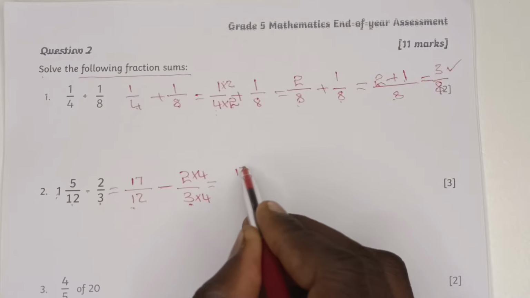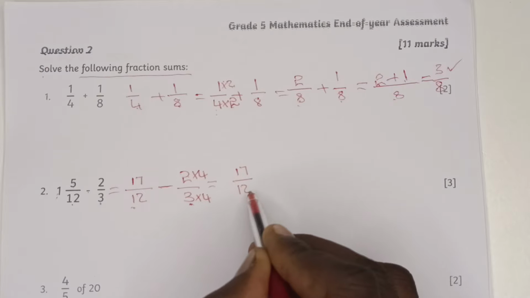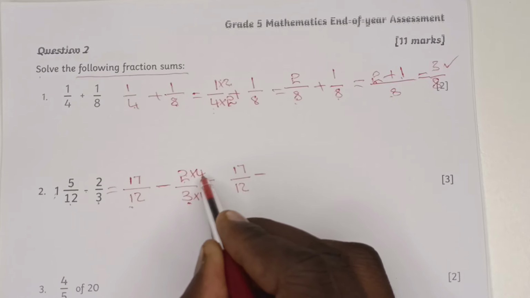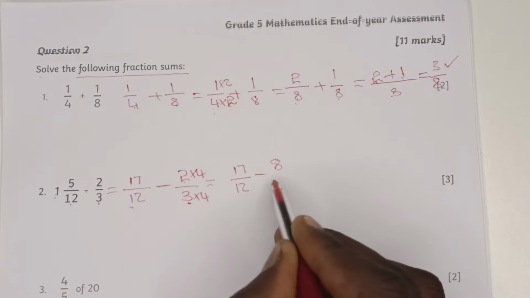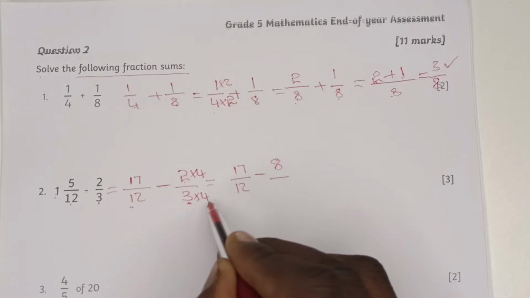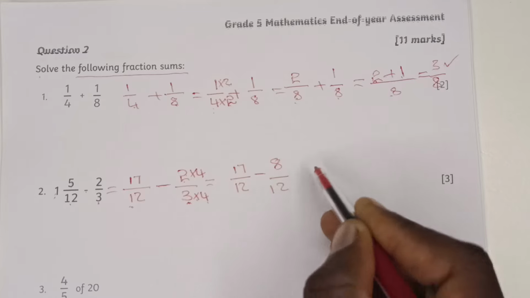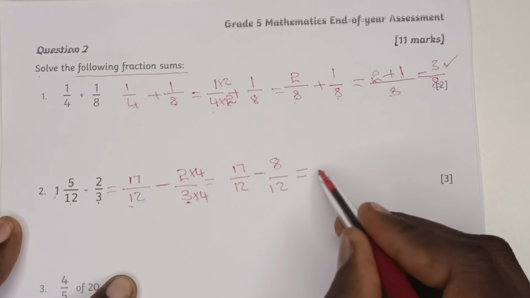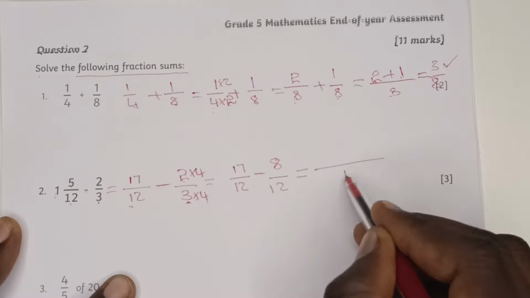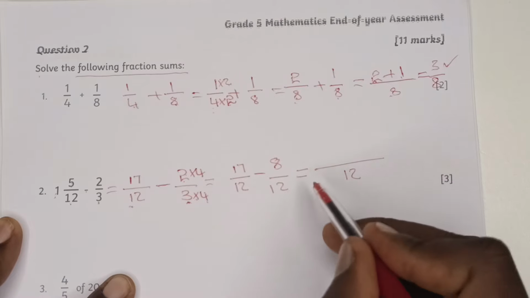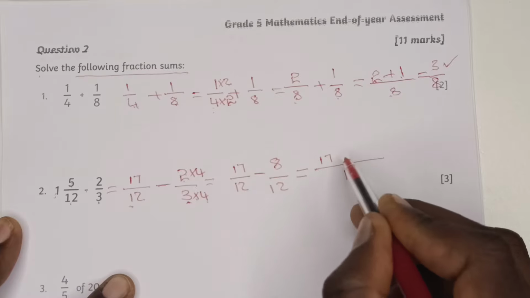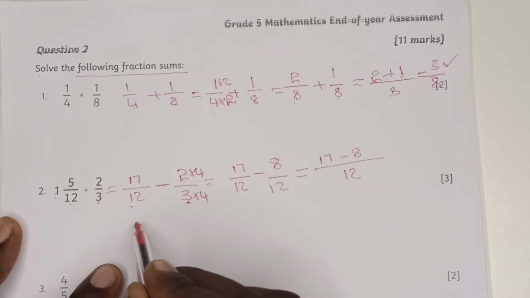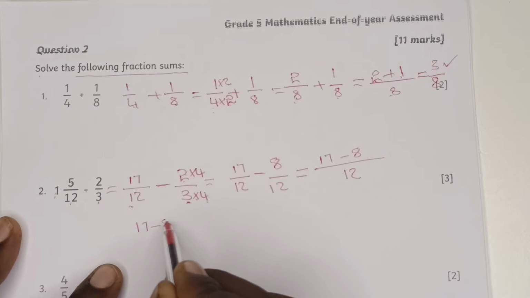So this is 17 over 12 minus 2 multiplied by 4 is 8 over 3 multiplied by 4 is 12. So now that we have got common denominator, we can just write one denominator here, and we say 17 minus 8. So what is 17 minus 8?